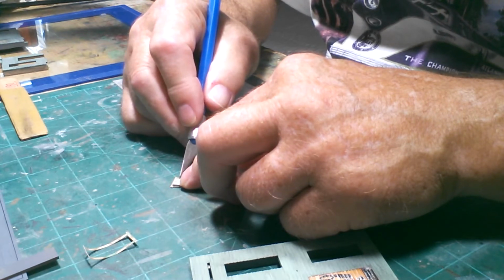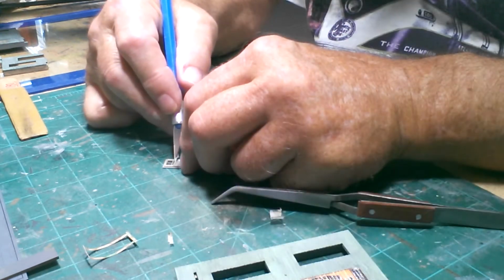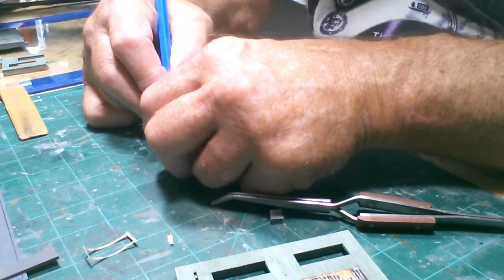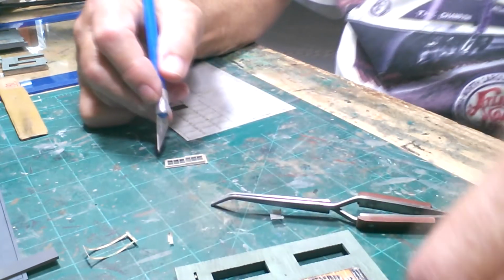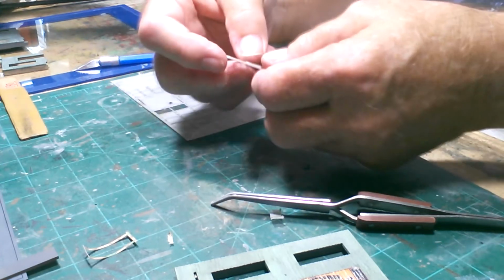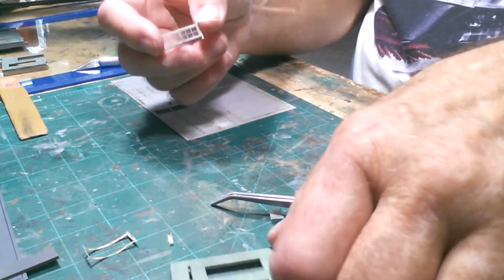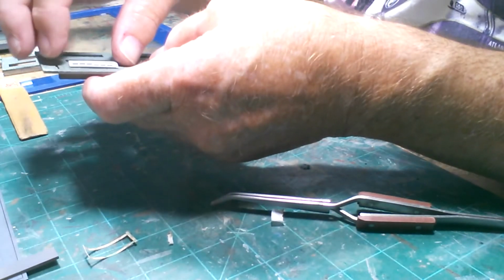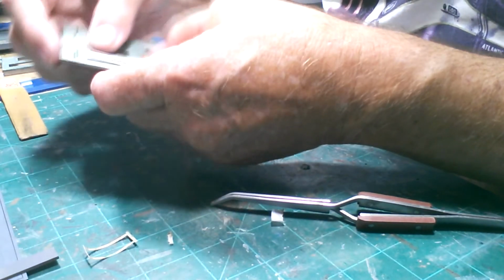You just try to get it on the edge. I can grab that one. Okay. Now, I'm going to put this on the one side. And it's going to fit right in there.